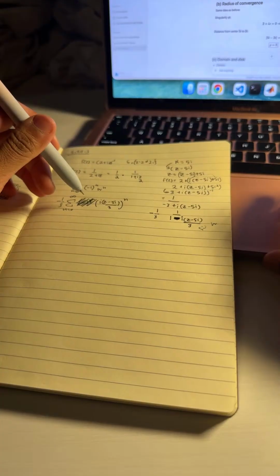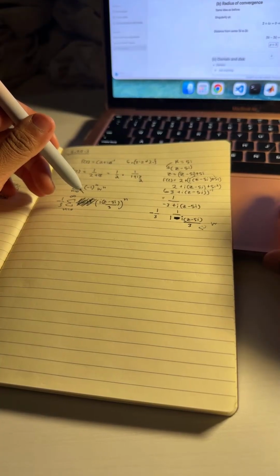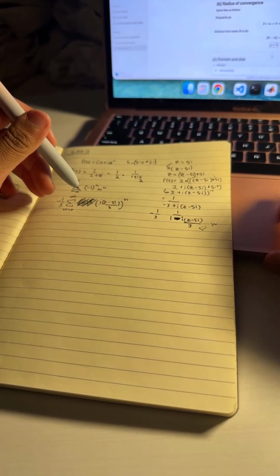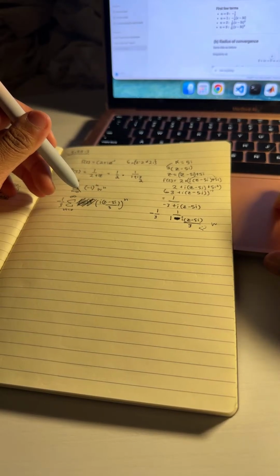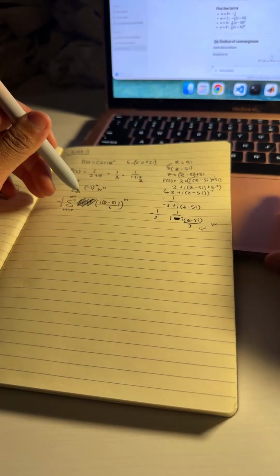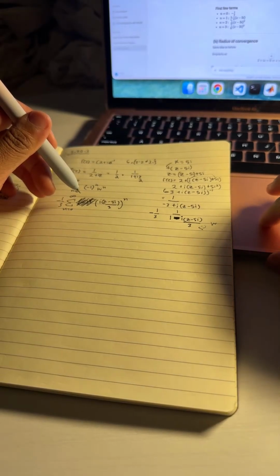And then you just apply the n values and compute it. It's really hard to compute. They just left it like that.